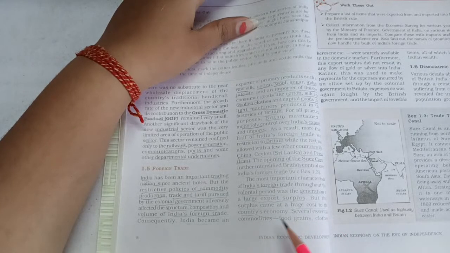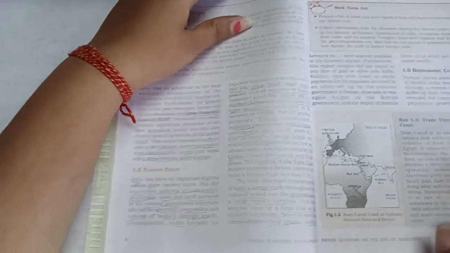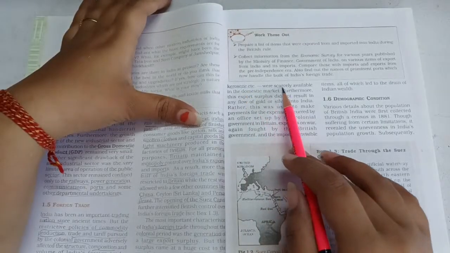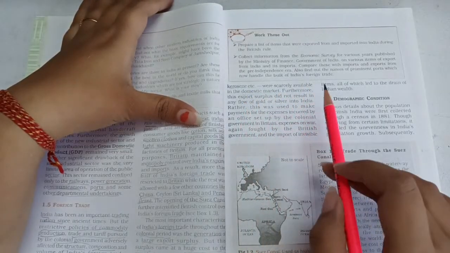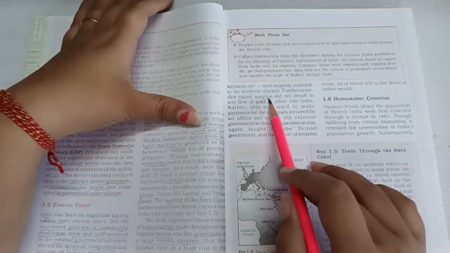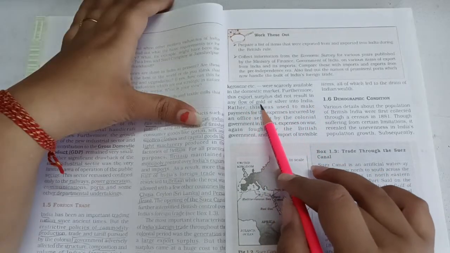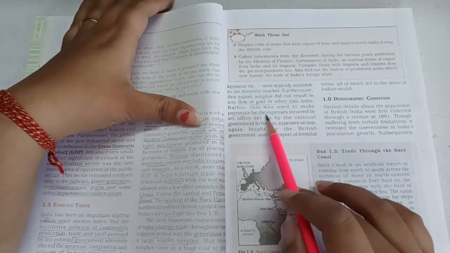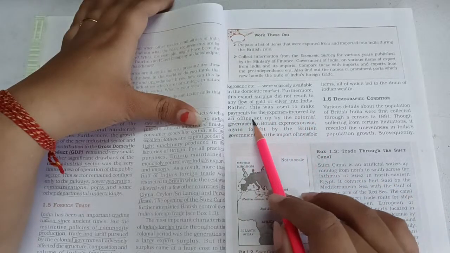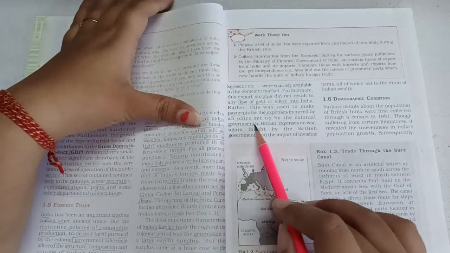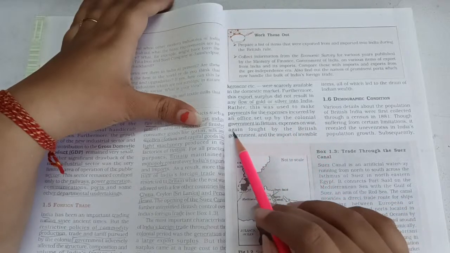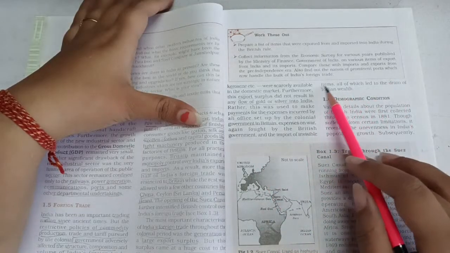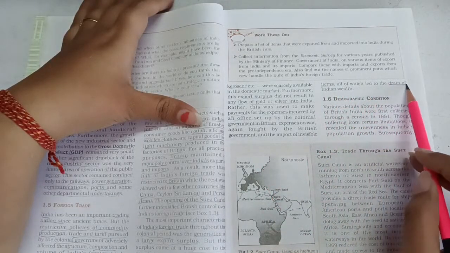Several essential commodities, food grains, clothes, kerosene, etc., were scarcely available in the domestic market. Furthermore, this export surplus did not result in any flow of gold or silver into India. Rather, this was used to make payments for the expenses incurred by an office set up by the colonial government in Britain, expenses on wars fought by the British government, and the import of invisible items, all of which led to the drain of Indian wealth.